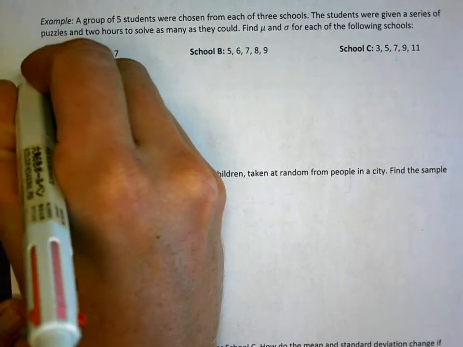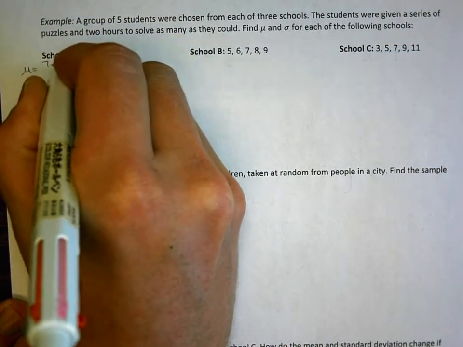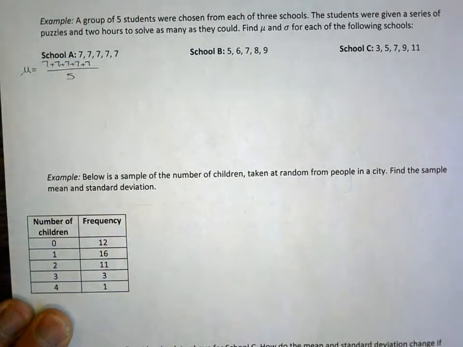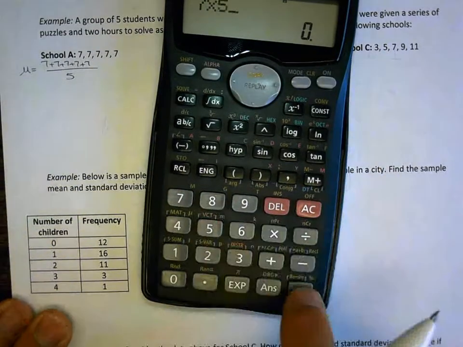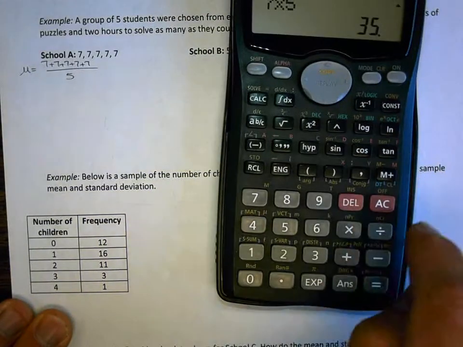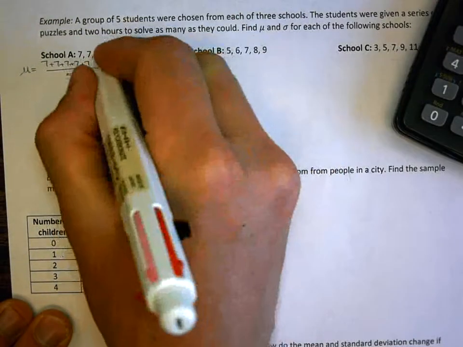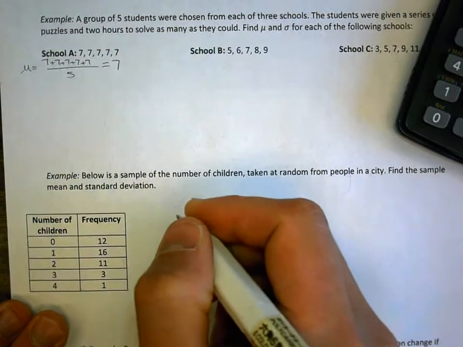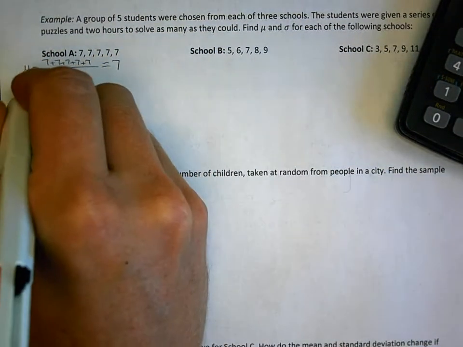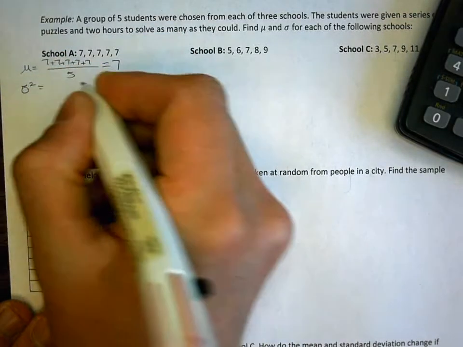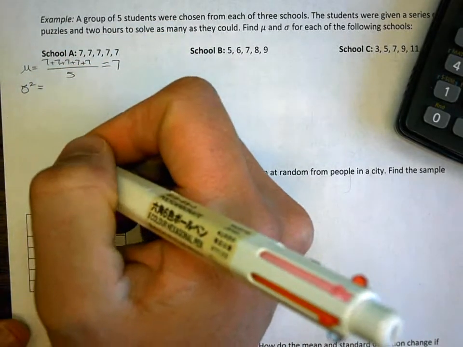The mean is the average, so I would add up 7 plus 7 plus 7 plus 7 plus 7, divide by 5. 7 times 5 is 35, divided by 5. Well, no surprise, this should be 7, right? The average is 7. Now, standard deviation. Sigma squared, let me start by finding the variance. Remember the process. If you don't like that formula, just remember the process.